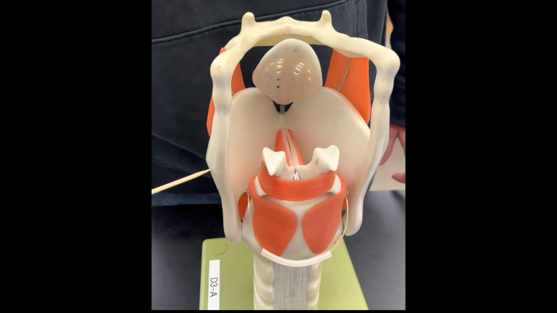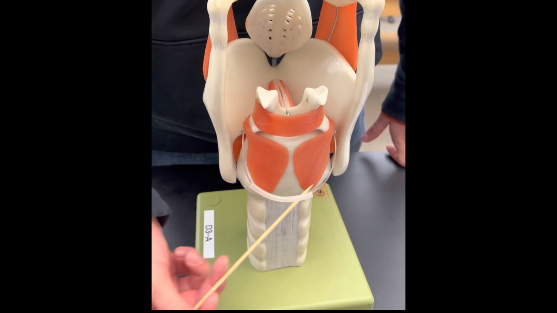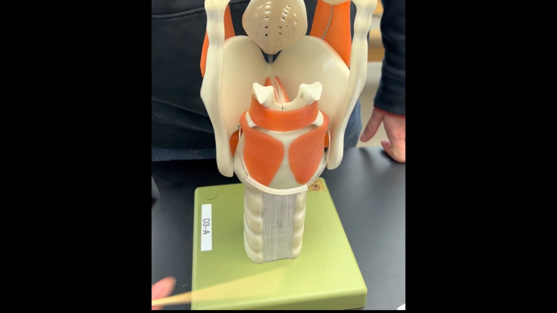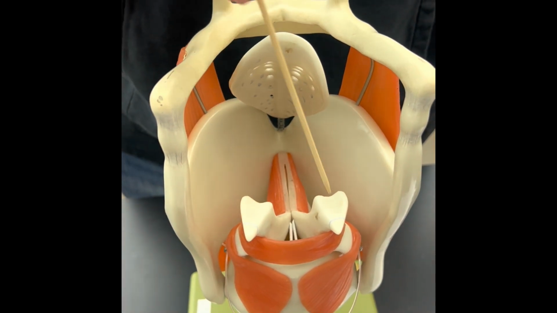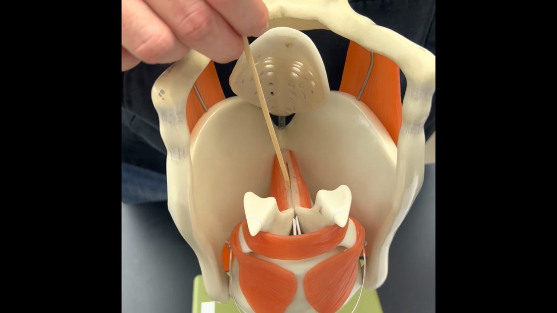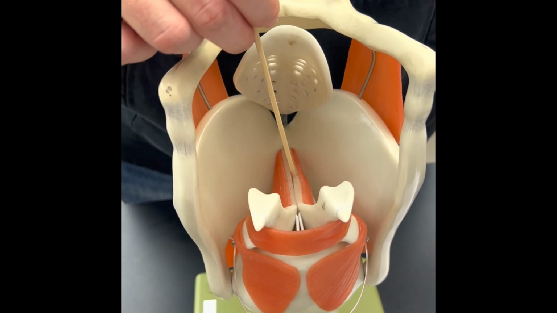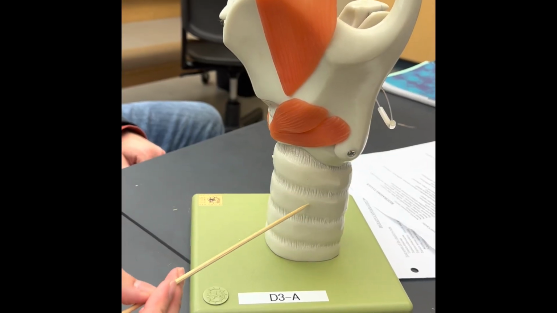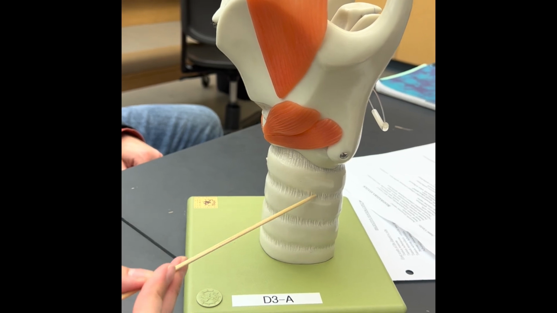This is the thyroid, and down here, where this muscle's covering, is the cricoid. These things right here, these are the arytenoid. These two sides, this is the true vocal cords, and in between that is the glottis. These are the tracheal cartilage, and in between is the trachealis.